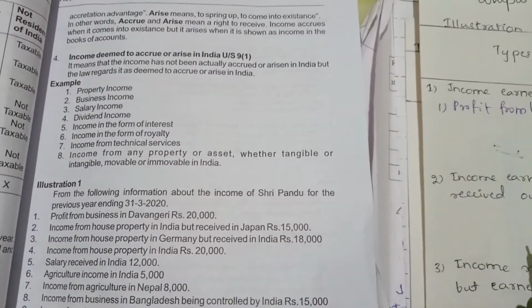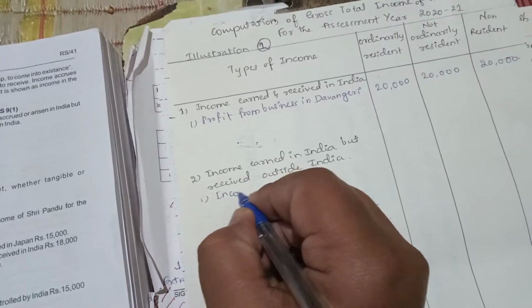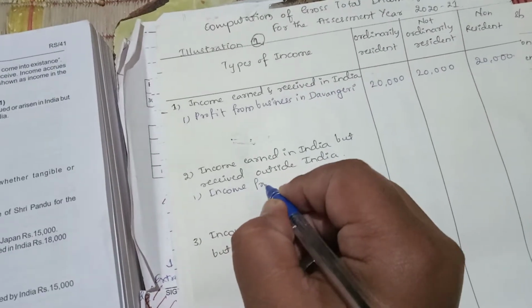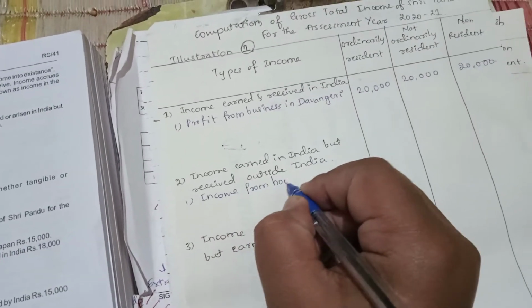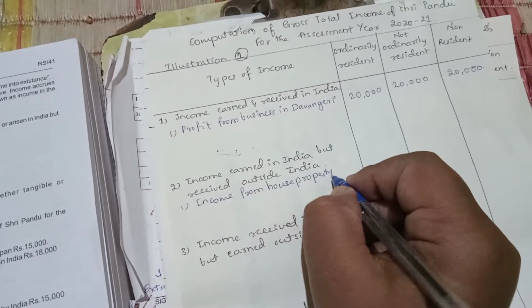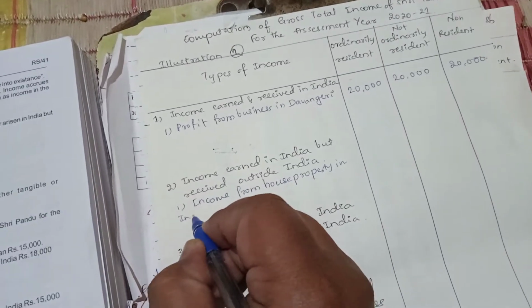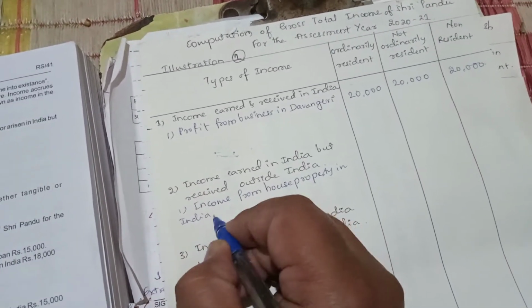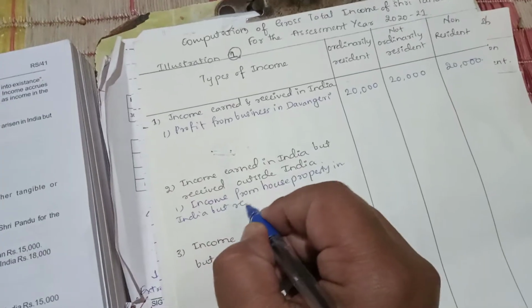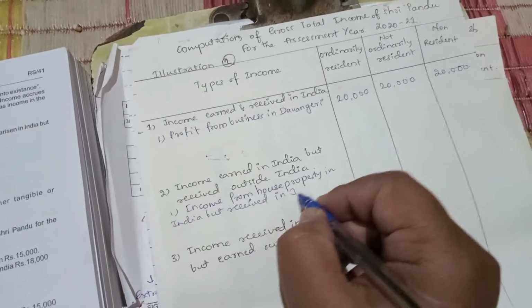That is why the same transaction I am going to write: income from house property in India but received in Japan.